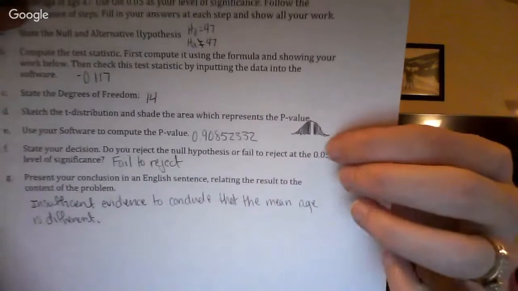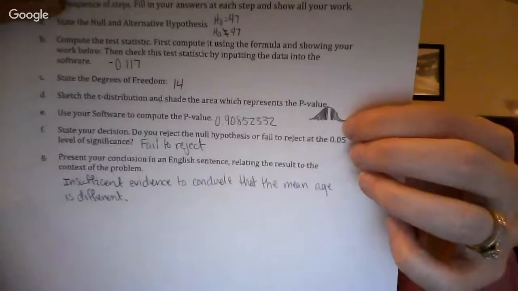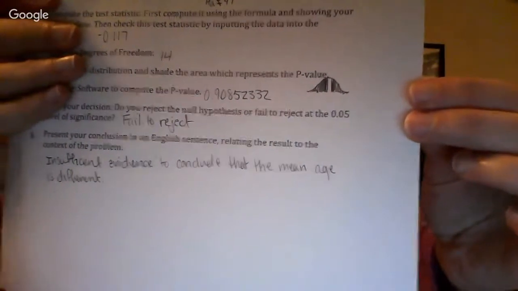In the homework, can you see this little sketch of where you're supposed to shade? That represents the p-value, and it's both edges. I don't know. I'm not good at explaining this, but I'm pretty positive that that's what you're supposed to do for p-values.